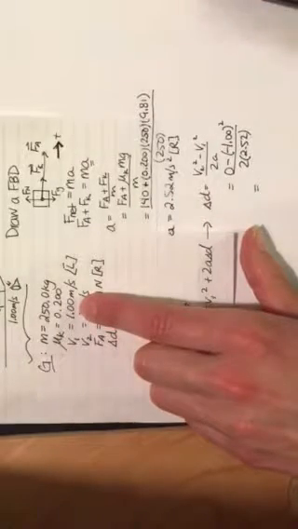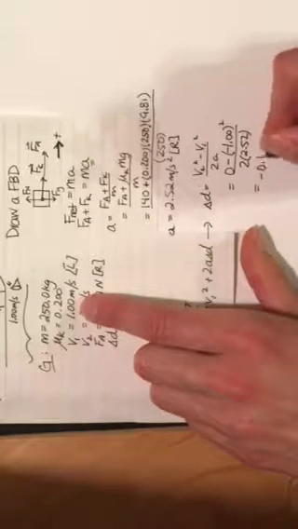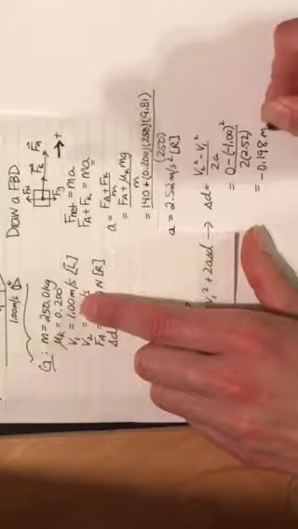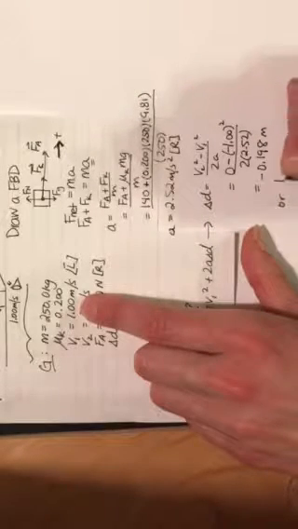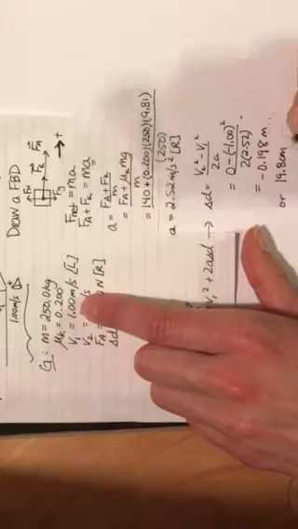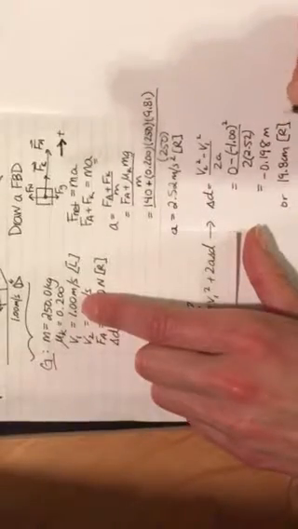And I'm going to get 0.198 meters, or 19.8 centimeters to the right. So the box travels that far before coming to a stop.